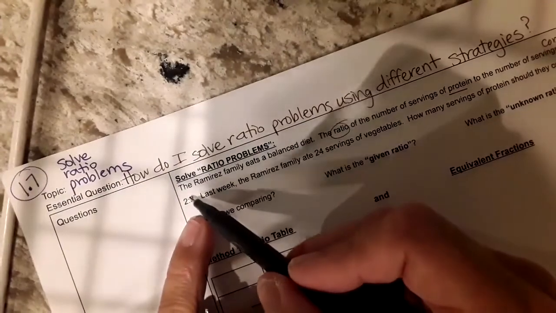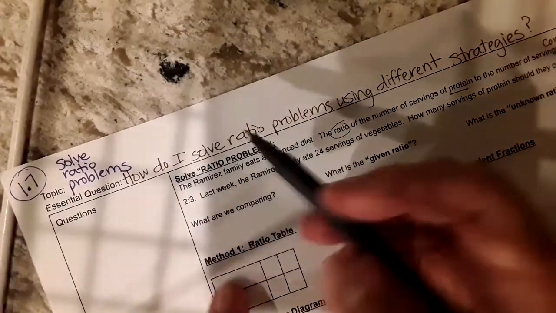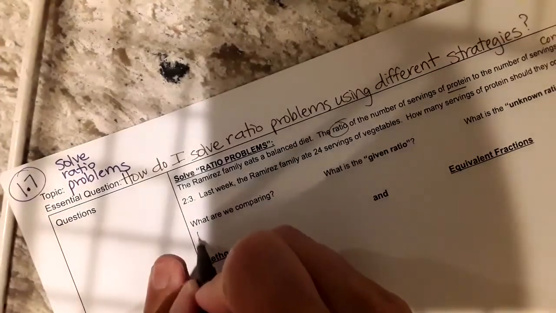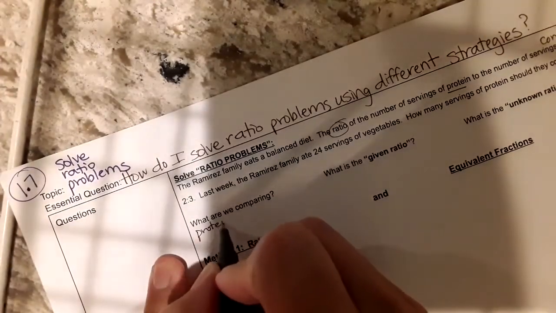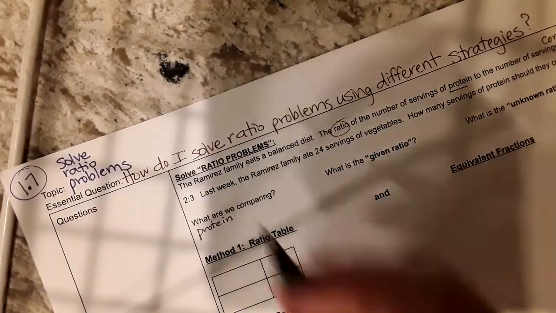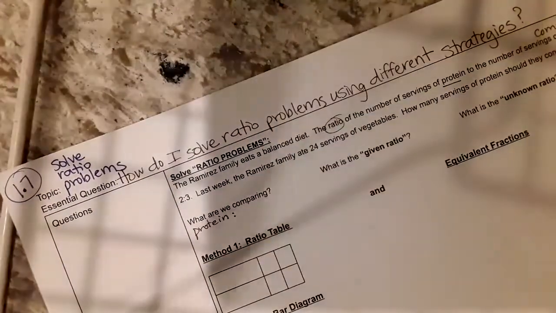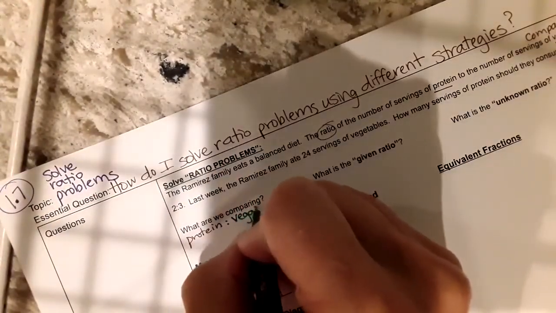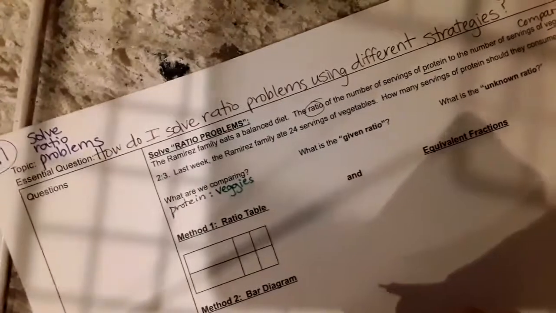Oh, and here we go. We've got it. It's 2 to 3. So what are we comparing? We're comparing protein to veggies. I'll make that green since a lot of veggies are green. Ooh, I hope you eat your veggies.